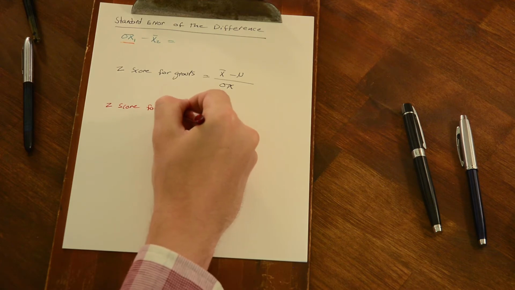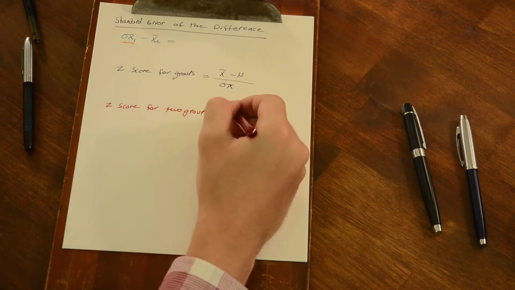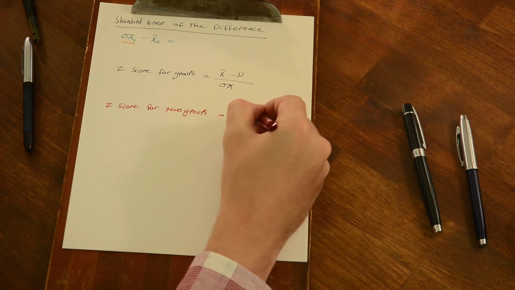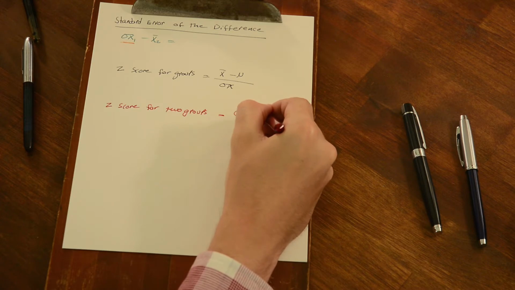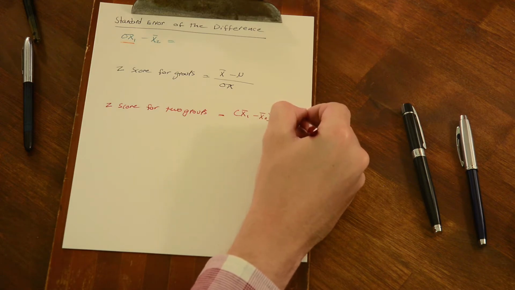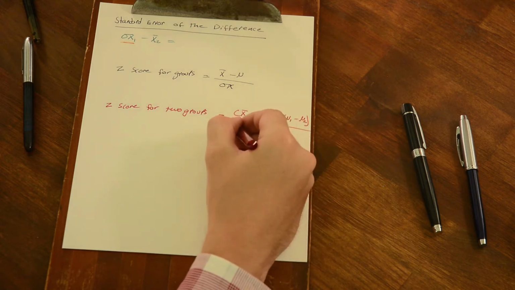Here we have a z for two groups, which is equal to x bar 1 minus x bar 2, and all of that minus mu 1 minus mu 2. That is over our standard error of the difference.